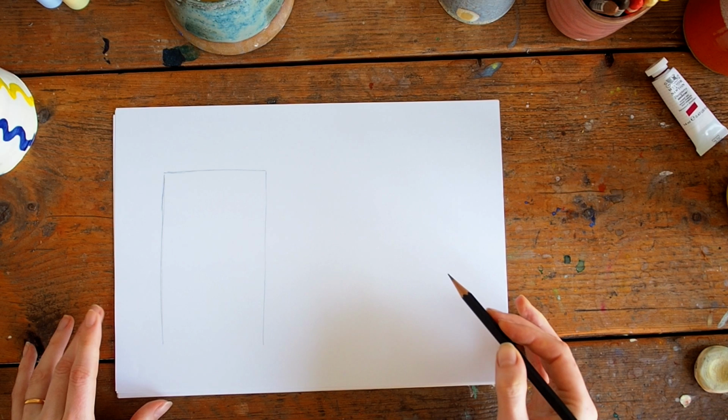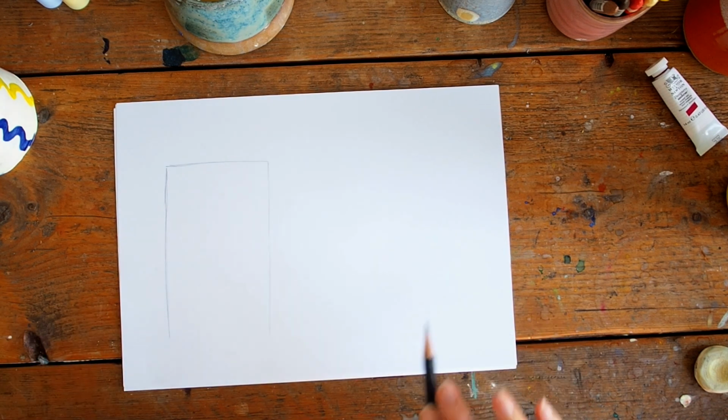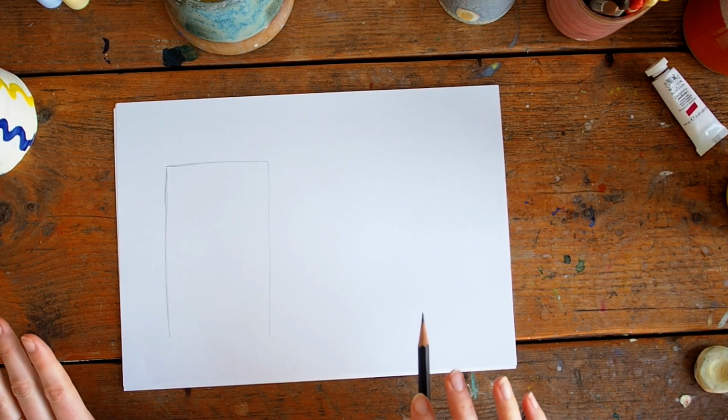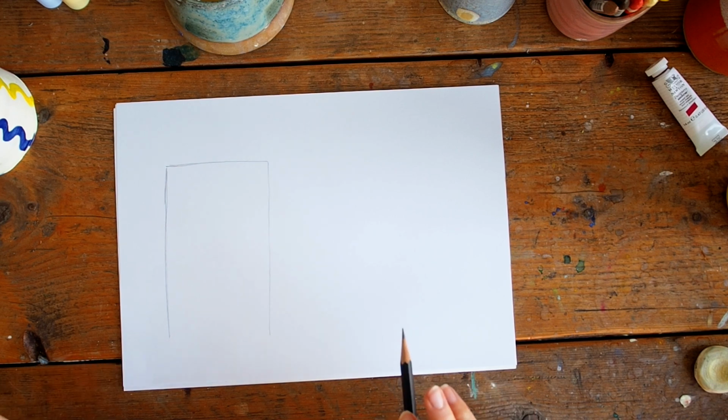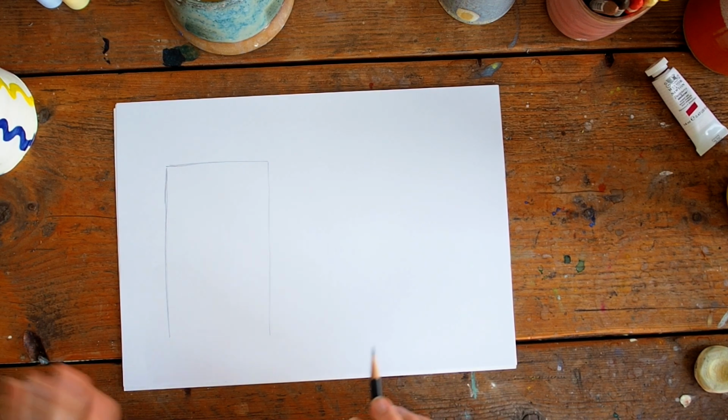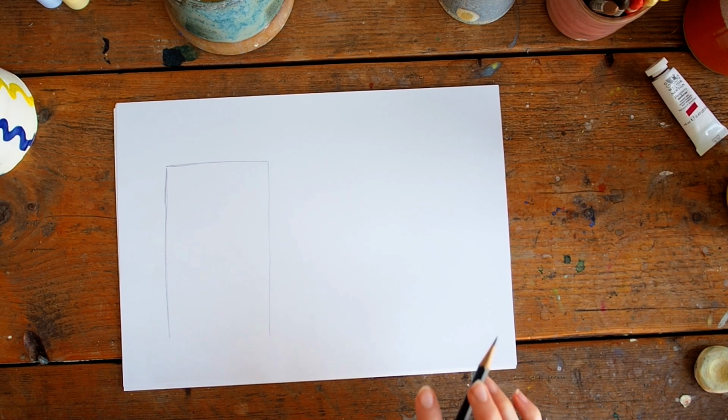Something that I find helps me draw straight lines, and I'm not good at drawing straight lines at all. So if you think, I can't draw buildings because I can't do straight lines and things being neat and precise, me neither. I can't draw a straight line to save my life. It's fine. Wonky buildings are great. They've got loads of personality.